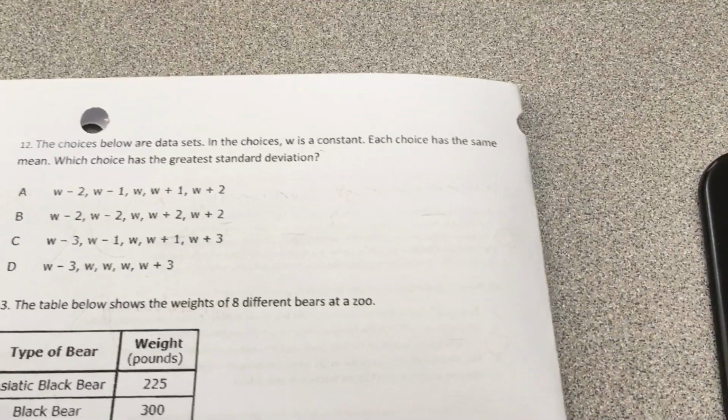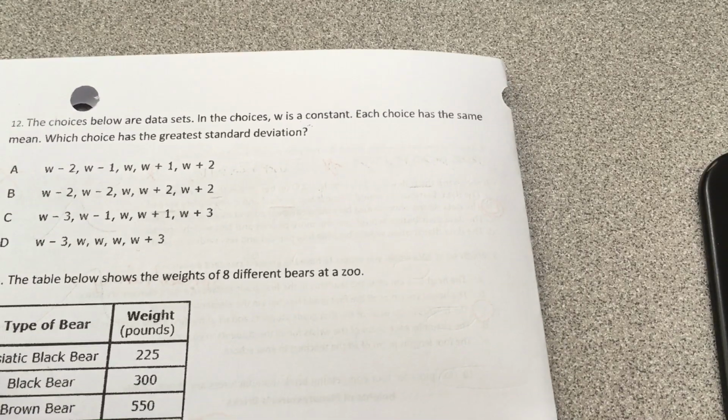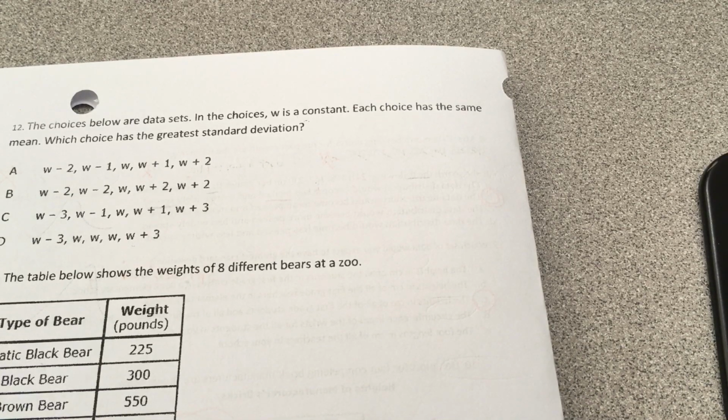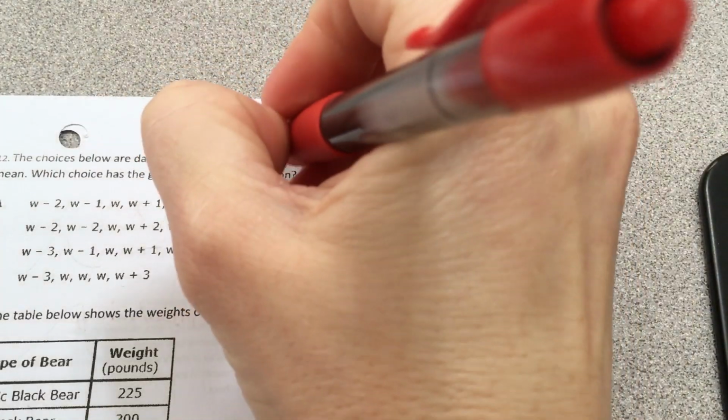All right, the choices below are data sets, and the choices, guys, W is a constant. Each choice has the same mean. Which choice has the greatest standard deviation? What does it mean by W is a constant? It doesn't change. W is the same number. If you wanted to, you could pick a number for W. Let's do that. Pick a number for W. 2. Okay, I heard 2.